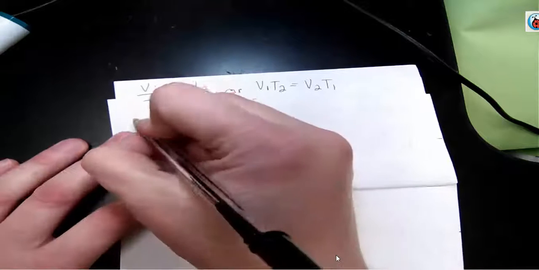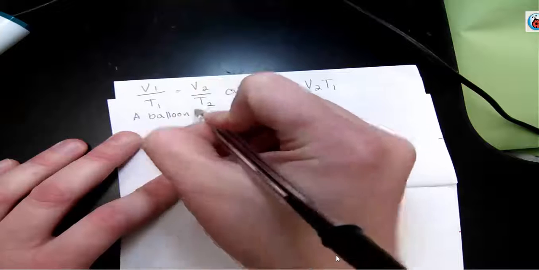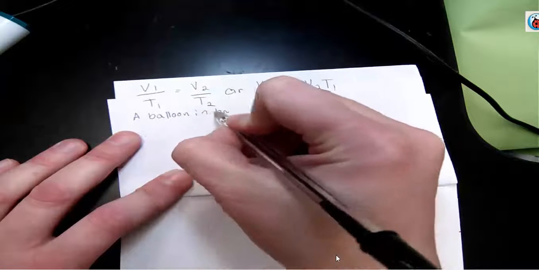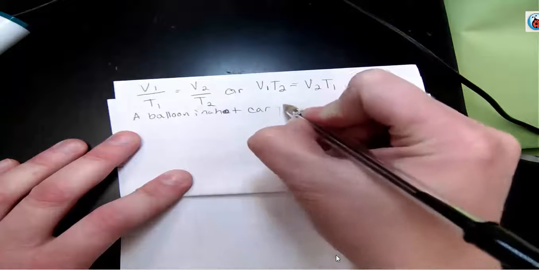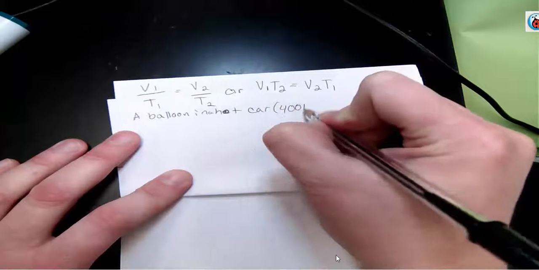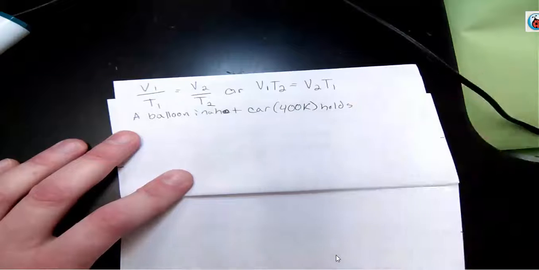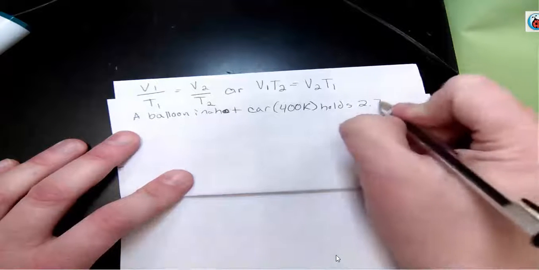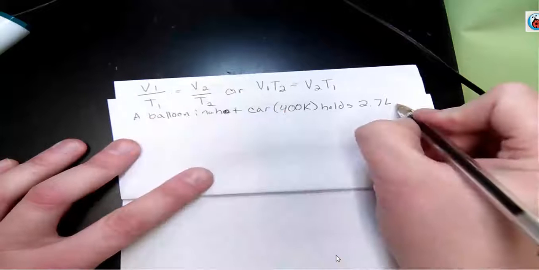Or it can be written as volume 1 times temperature 2 is equal to volume 2 times temperature 1. So either way will get you the correct answer. And I'm actually going to show you both ways. So here's our problem. Let's say we have a balloon and a hot car. That car is about 400 Kelvin. And it holds about 2.7 liters of a certain gas.